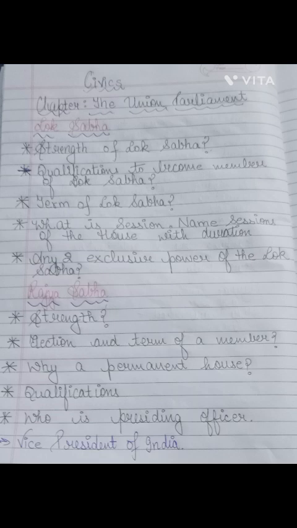Who is the presiding officer of Rajya Sabha? That is the Vice President. The Speaker of the Lok Sabha is elected soon after the newly elected Lok Sabha meets for the first time. The Indian Constitution provides that when the House is dissolved, the Speaker should not vacate his office. He should remain in the office until the new Speaker is elected by the new Lok Sabha.